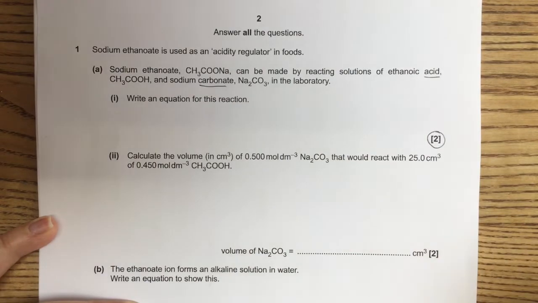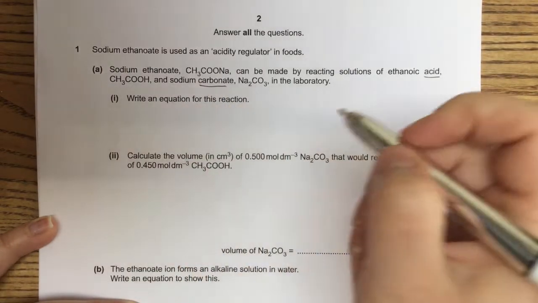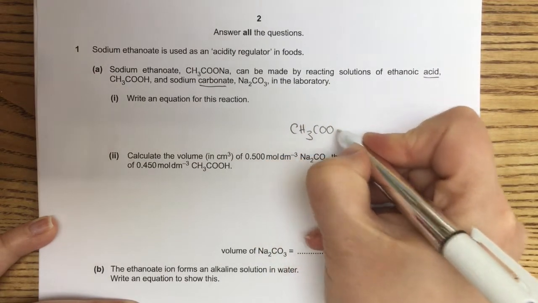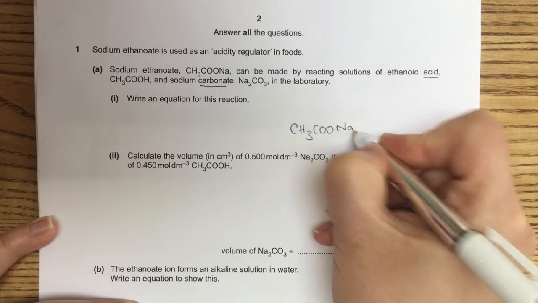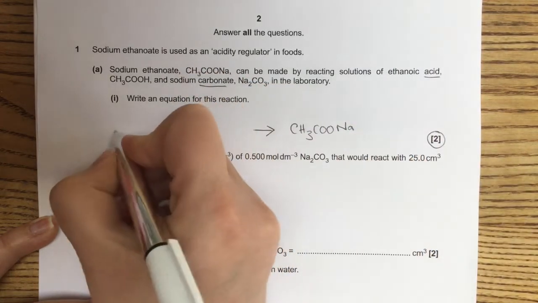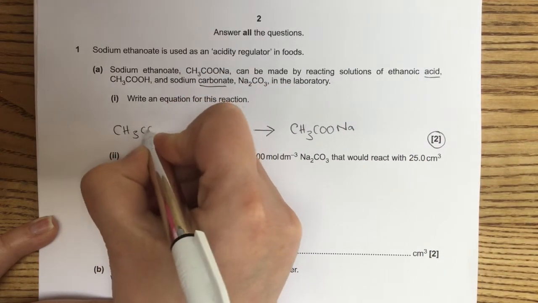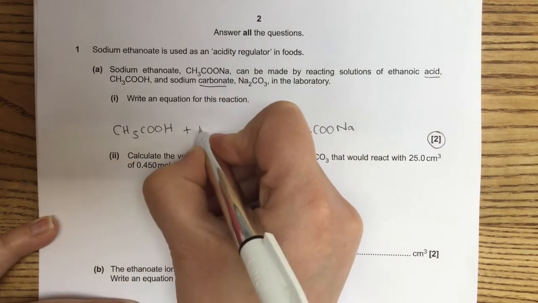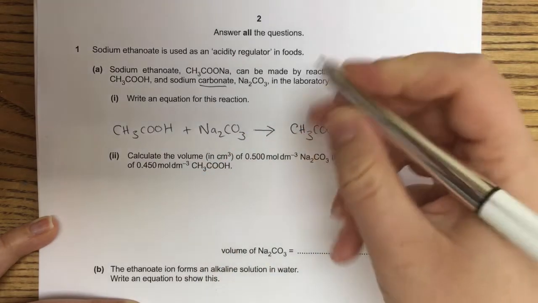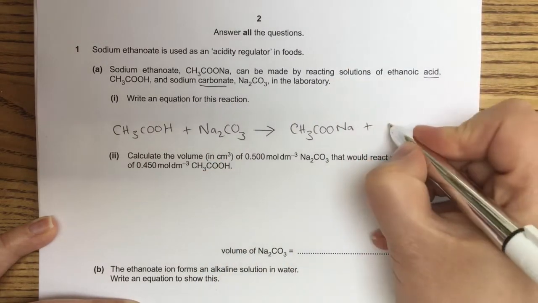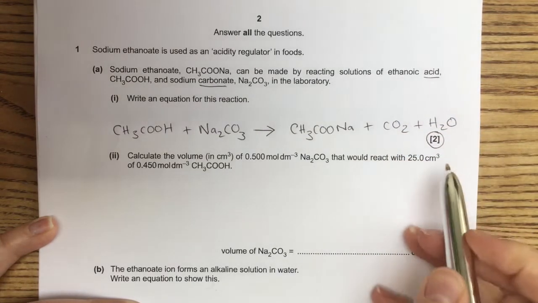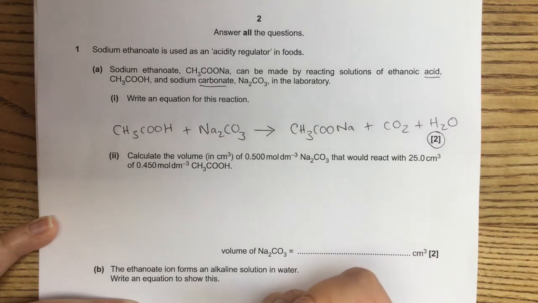So it says sodium ethanoate can be made, so that's a product. Let's put CH3COONa as a product, and then put our arrow, and then we're saying it's made from ethanoic acid, CH3COOH, plus Na2CO3. And I've already said if we've got a carbonate and an acid, we make CO2 plus H2O. Now it's 2 marks. There's 1 for the formulae, and the second mark is going to be for the balancing.